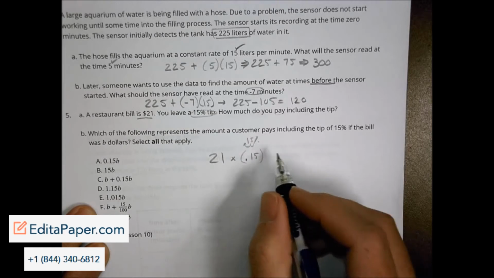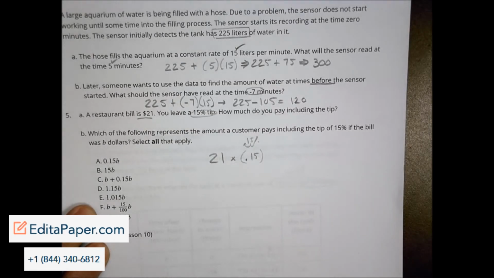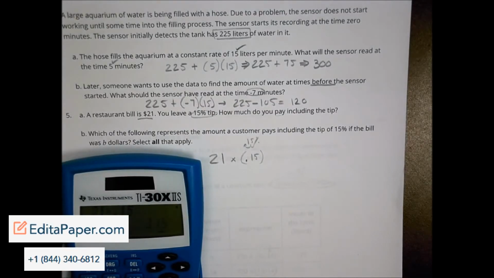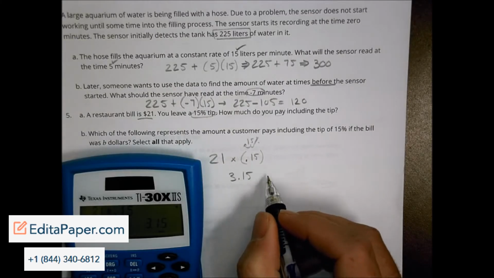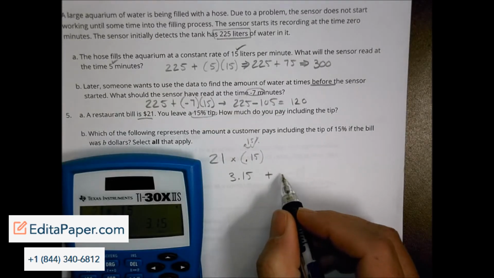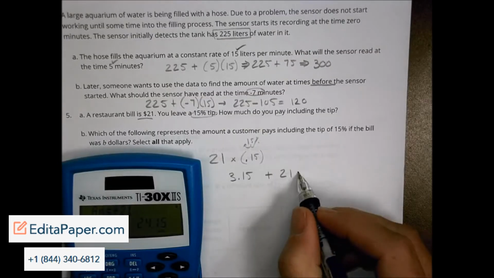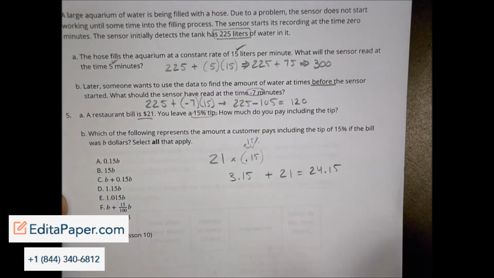Okay, and 21 times 0.15 is equal to $3.15. And now I need to add that back to my bill, which was 21, and you end up with $24.15. That's one way of doing it.